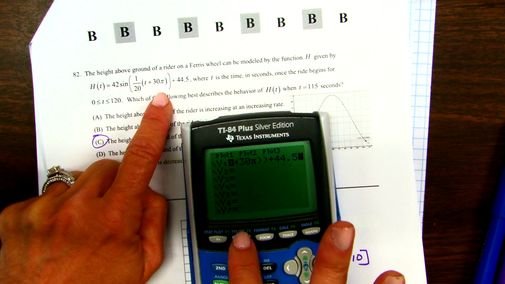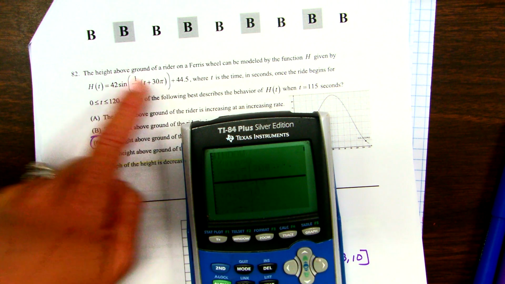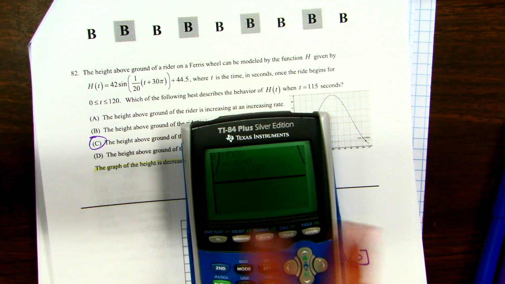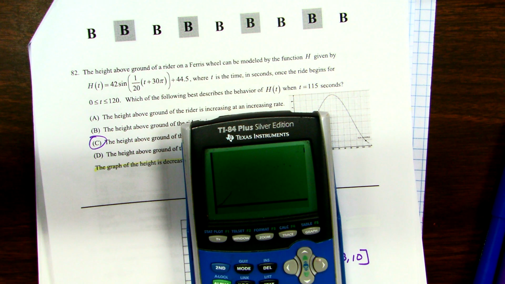Then I'm going to go to my window. I want from 0 to 120. And we could change the window if we wanted to see higher up. Did you change your window?